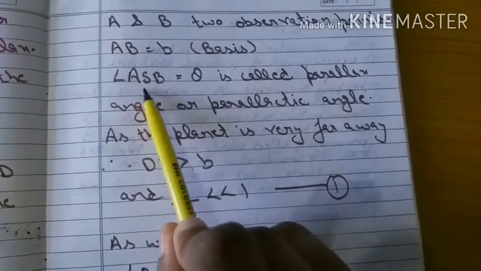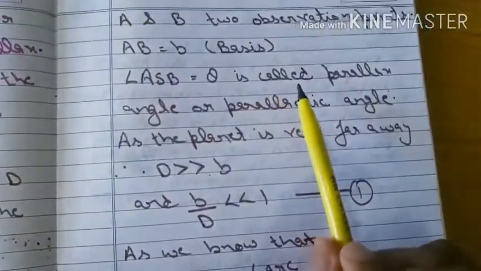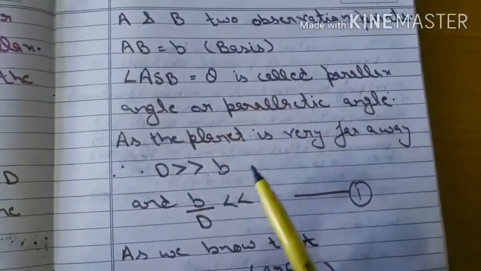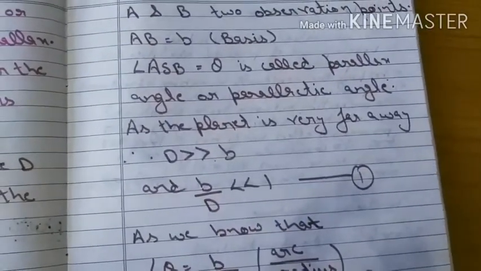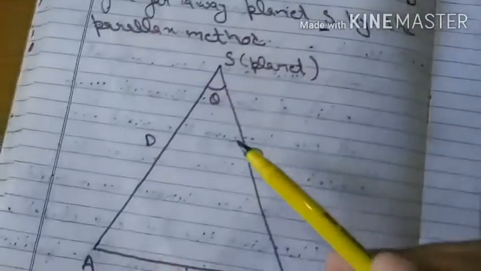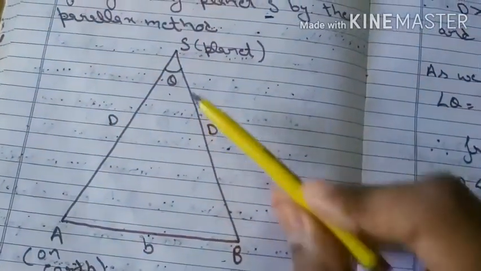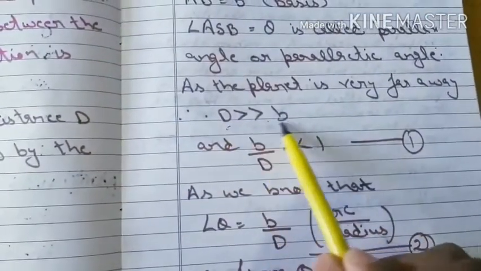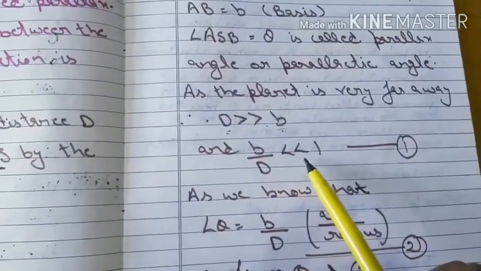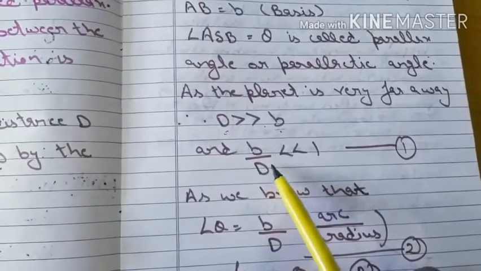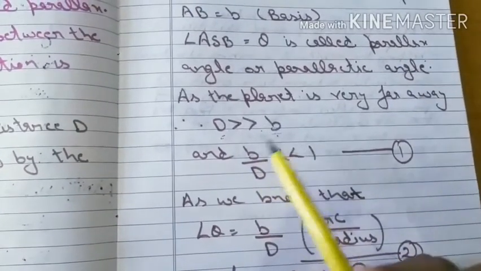Now the angle ASB is equal to theta. That angle is called the parallax angle. So students, as we know that the planet is very far away from Earth, this distance d would be very large as compared to b. So d will be very large as compared to b, and b by d will be very small as d is very large. So that's why this ratio will be very small.